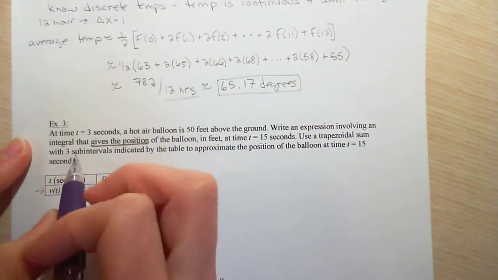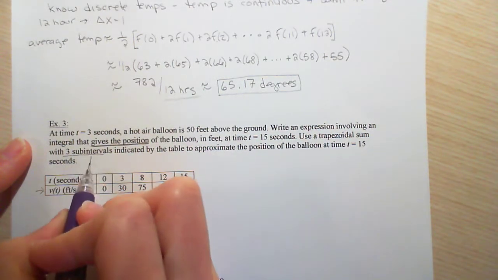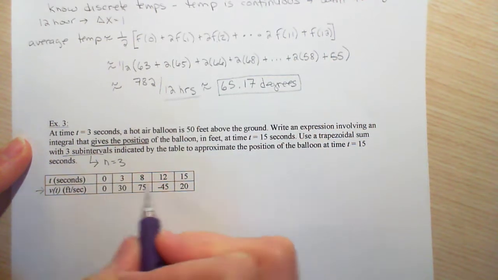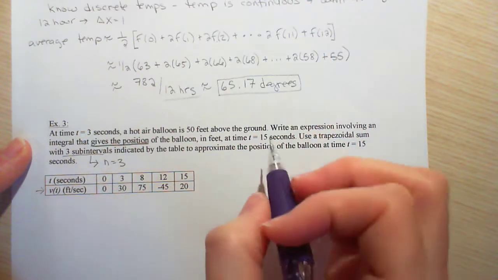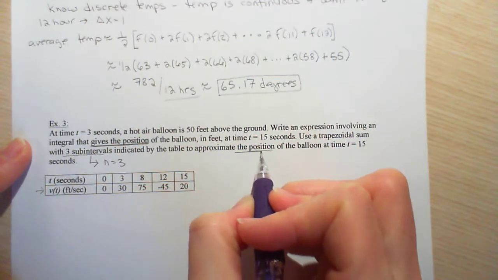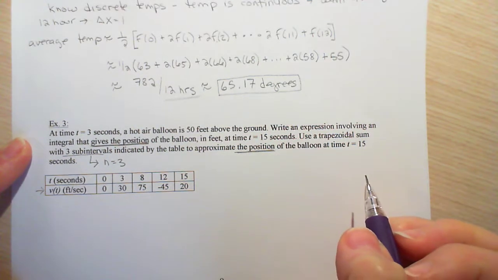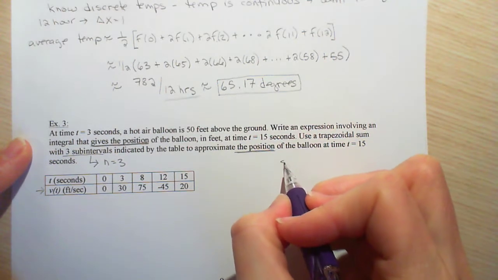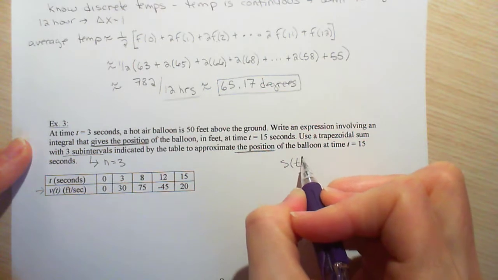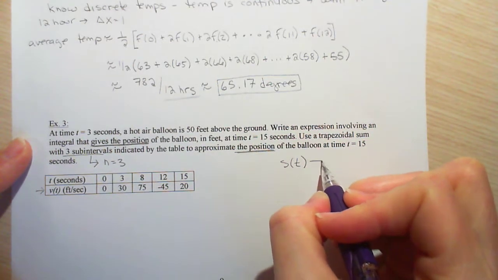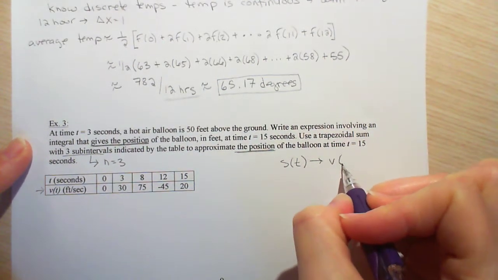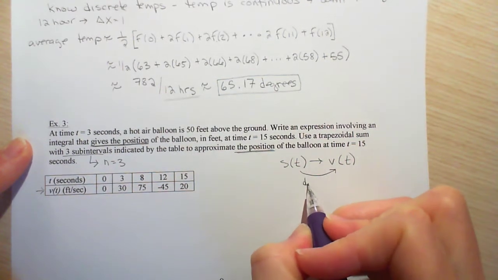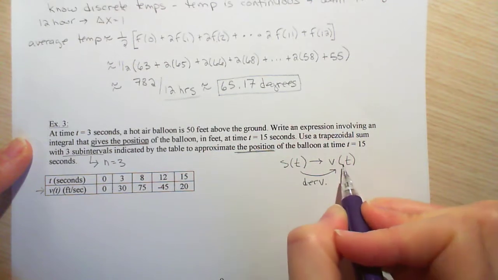Use a trapezoidal sum with 3 subintervals, so this means our n is 3, indicated by the table, to approximate the position. Once again, we're looking for the position of the balloon at 15 seconds. So we know that when we're given position and we take the first derivative of position, we get velocity.